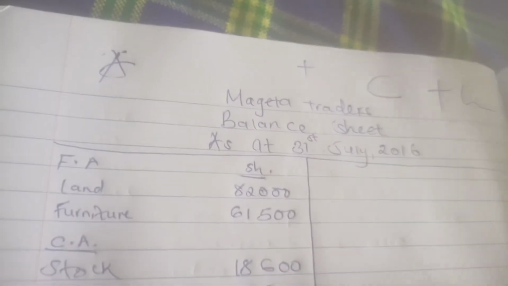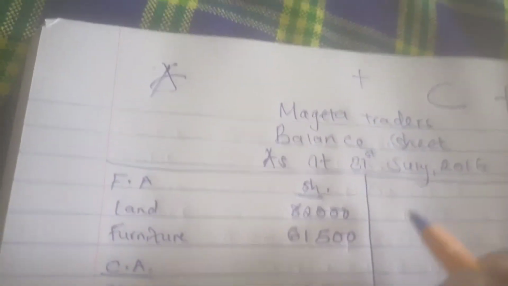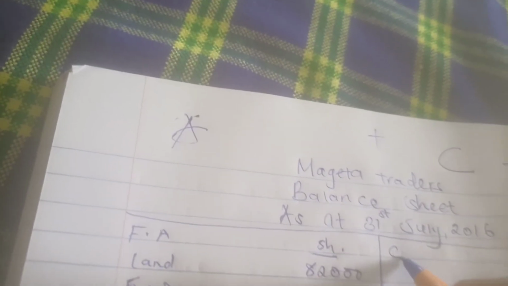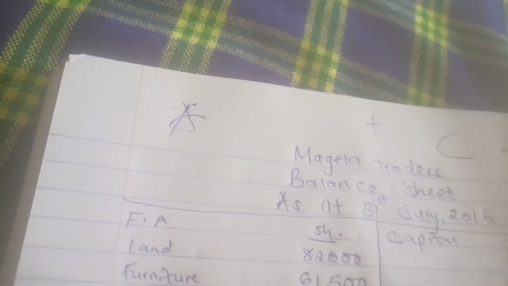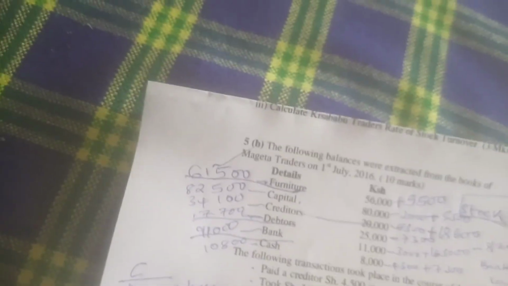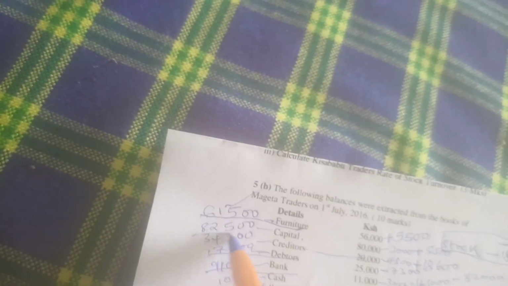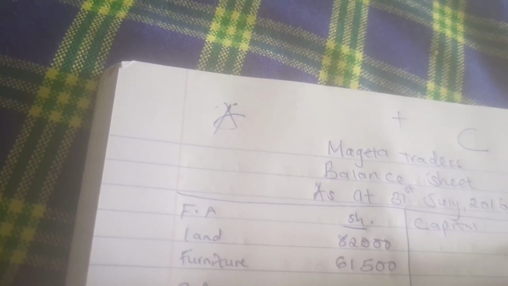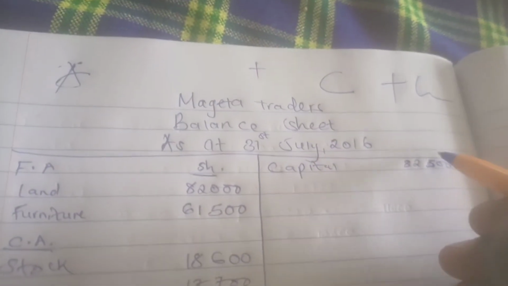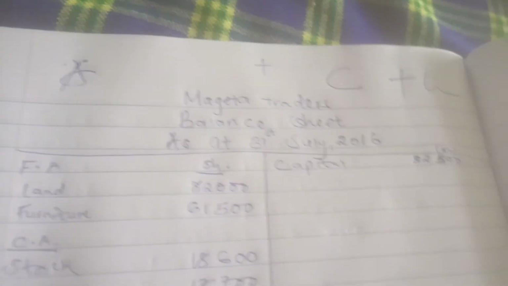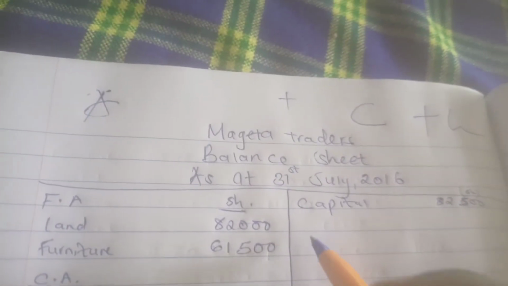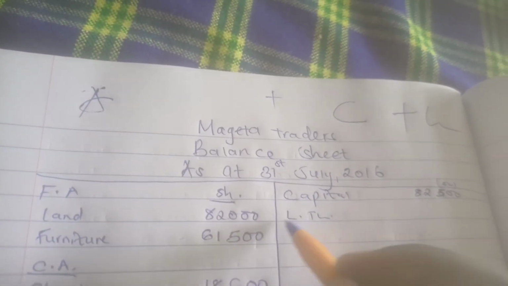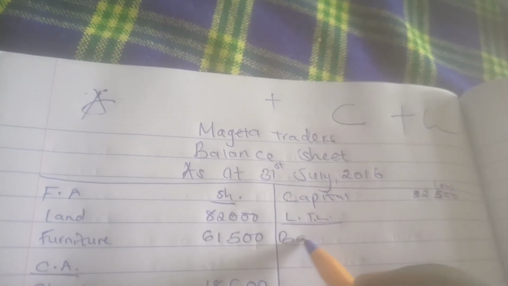And on our right hand side, the other side, we start with capital. Our capital here is amounting to 82,500. Then we have a long-term liability, which is bank loan.